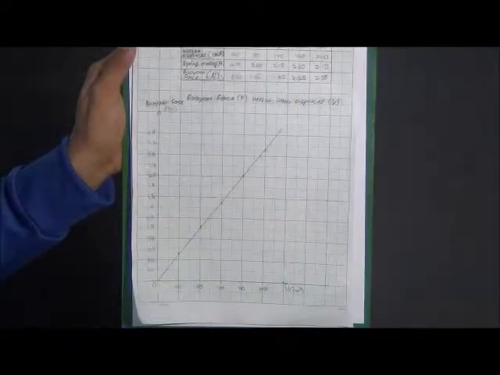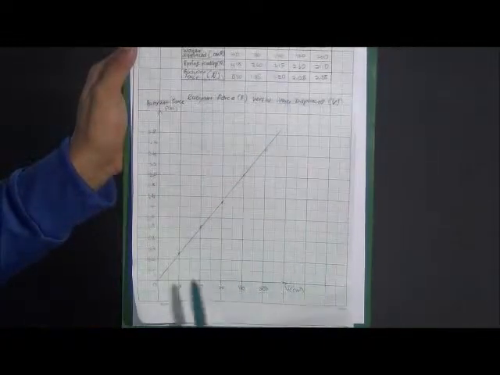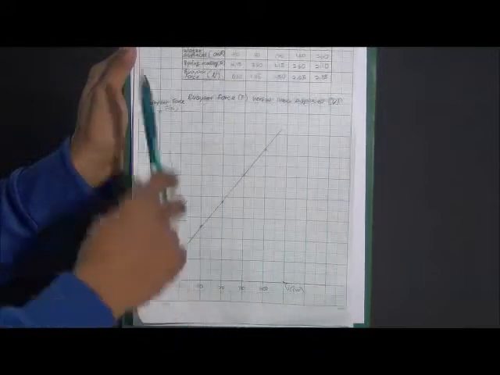So we can conclude that when the volume of water displaced increases, the buoyant force also increases.